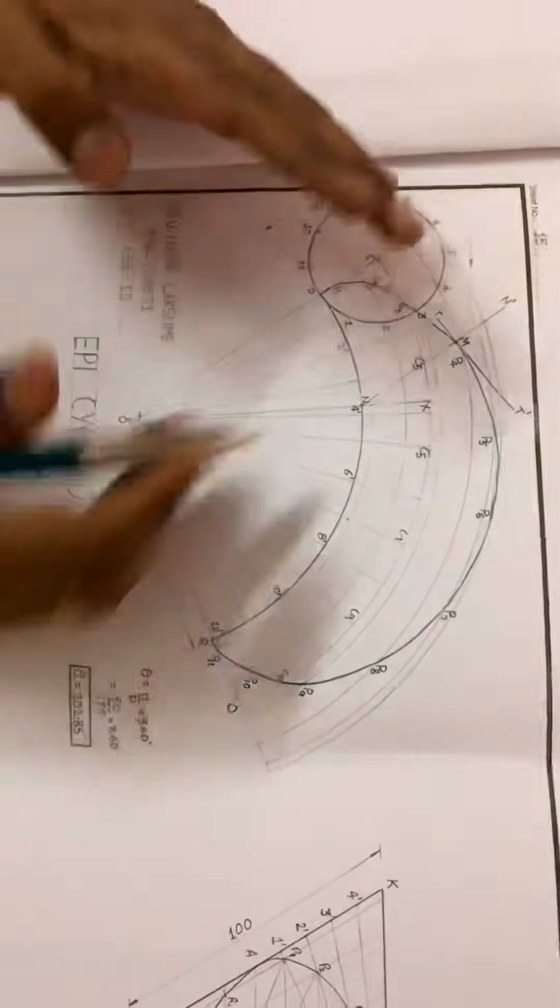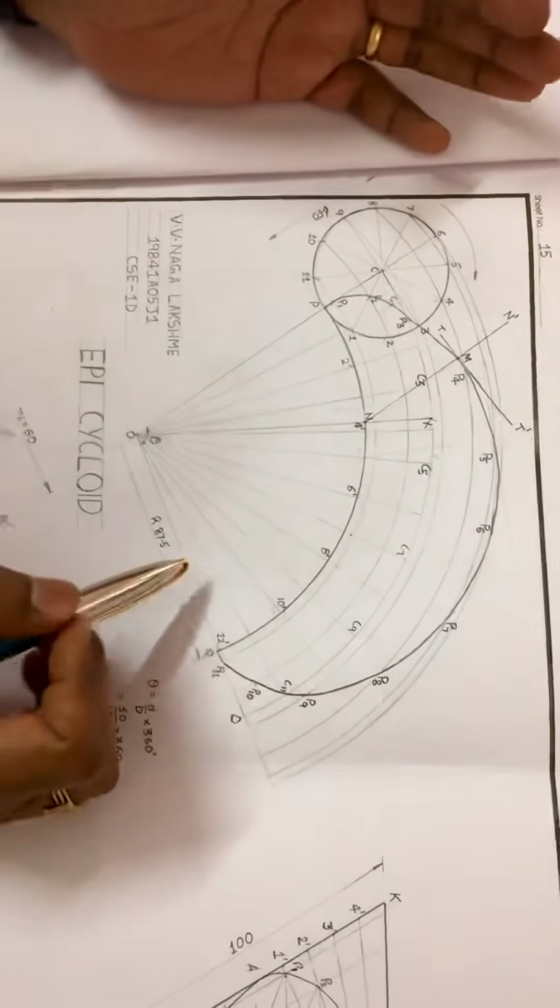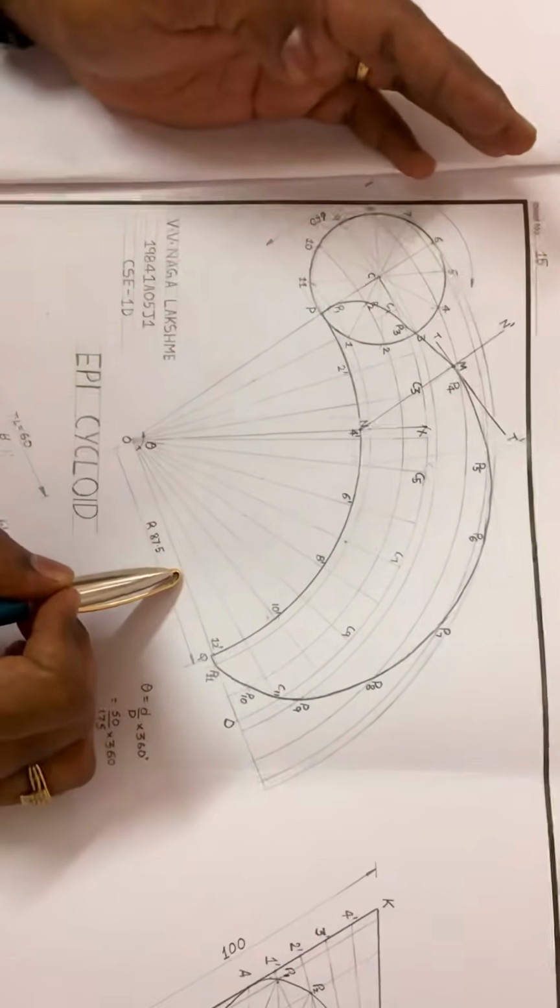Dear students, you are supposed to write like this. Neat handwriting plays a very good role. Why? Because bad lettering gives a bad impression to good drawings. Now let us look at another question.